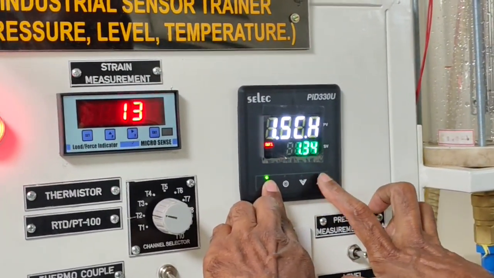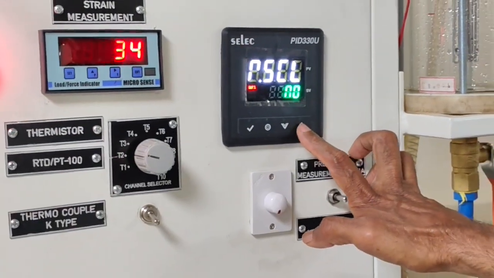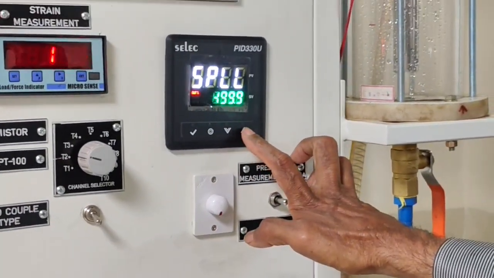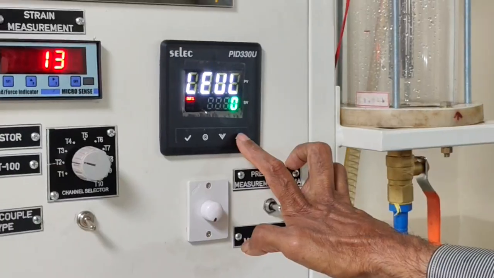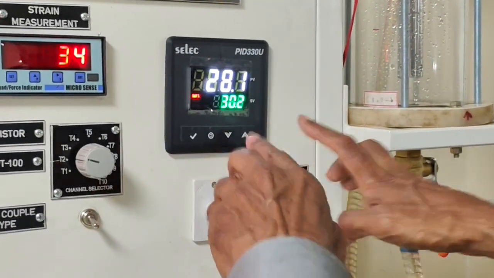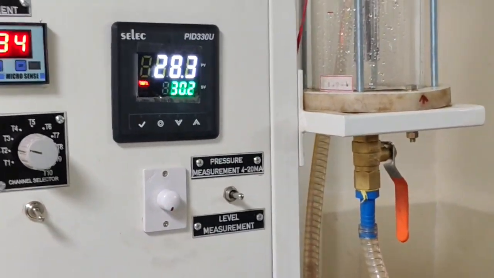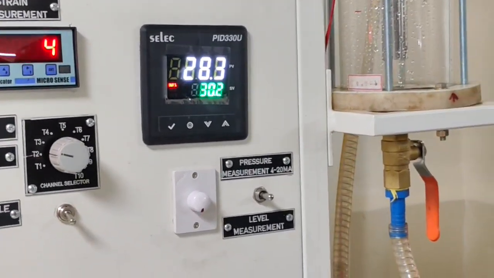Okay, 1.35. Then resolution, reverse scaling, no? SPHL, that does not matter, no? Okay. But it's showing 28.12.